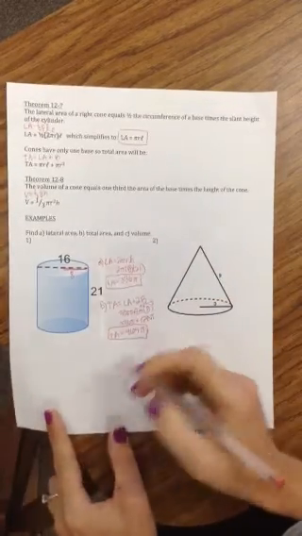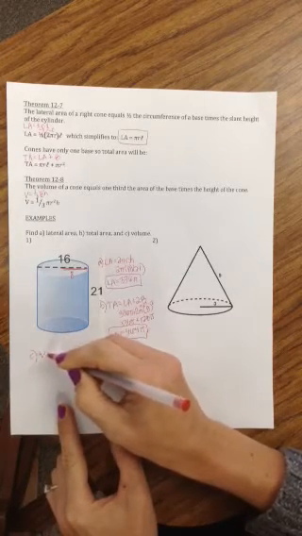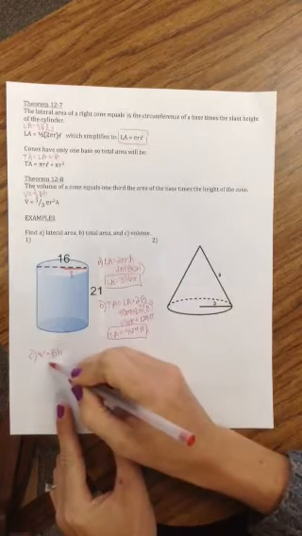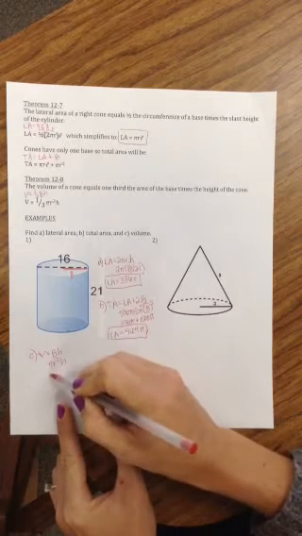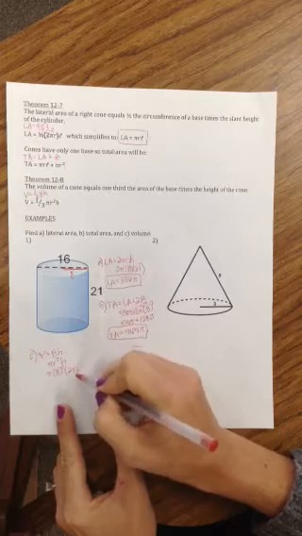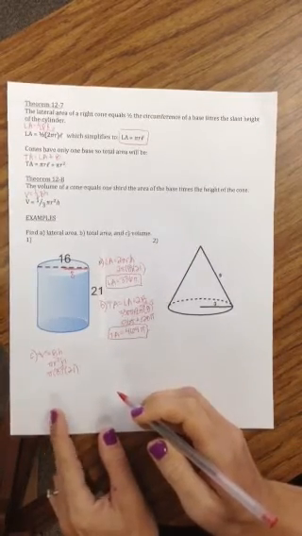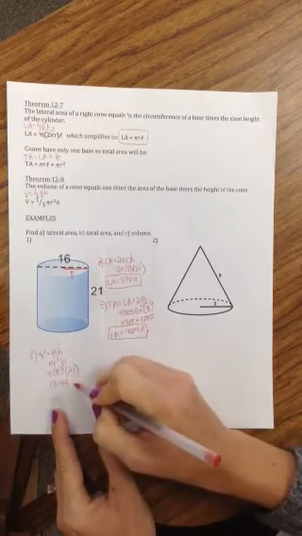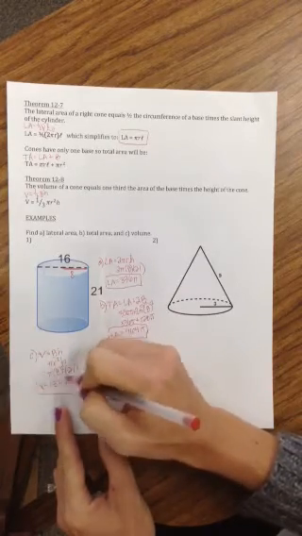Okay, we just have C left, our volume. So volume is going to be equal to base area times our height. So we can be a little more specific because it's a circle. Pi r squared times our height. So pi times our radius 8 squared times our height of 21. So 64 times 21, that comes out as 1,344 pi for our volume. Okay? So that's how you work through for a cylinder.